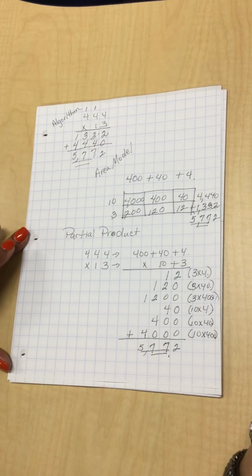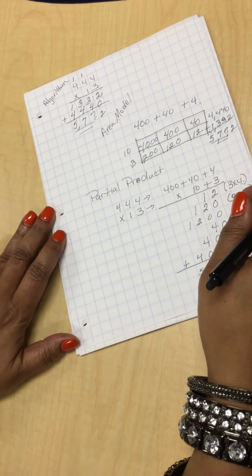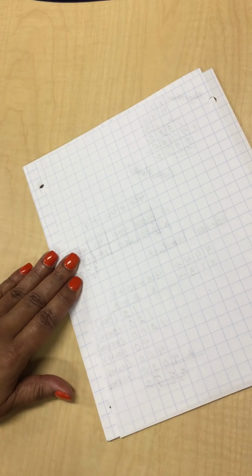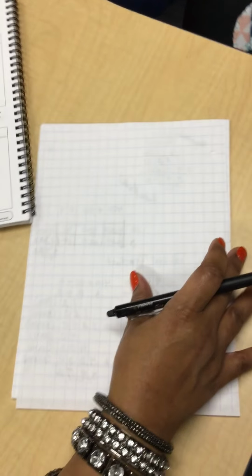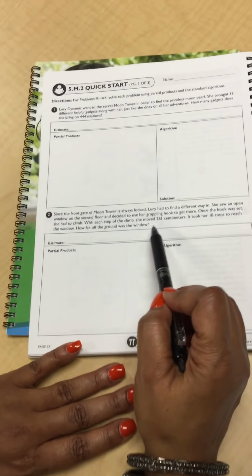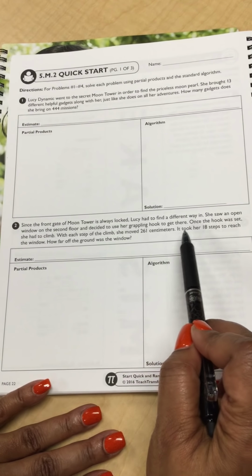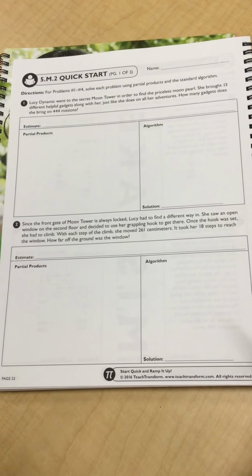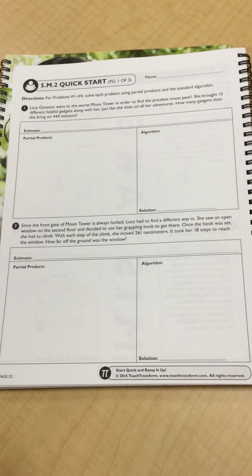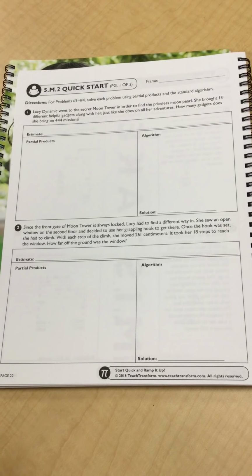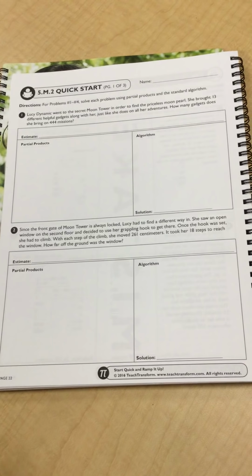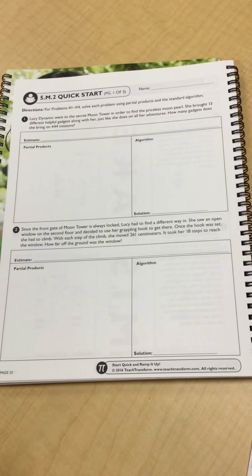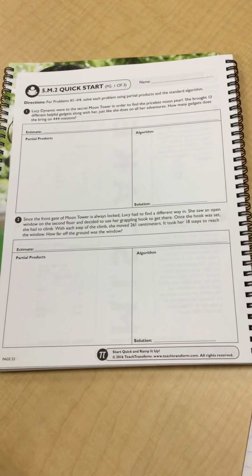Okay, so today for homework, you have a sheet of graph paper. I'm going to give you the problem: since the front gate of Moon Tower is always locked, Lucy had to find a different way in. She saw an open window on the second floor and decided to use her grappling hook to get there. Once the hook was set, she had to climb. With each step of the climb, she moved 261 centimeters. It took her 18 steps to reach the window. How far off the ground was the window?